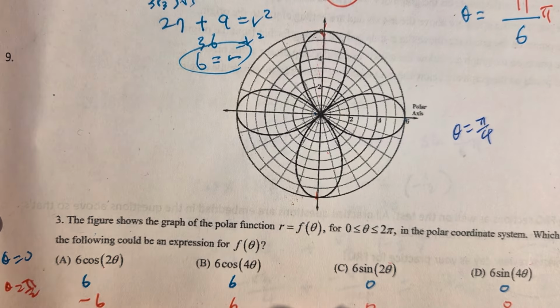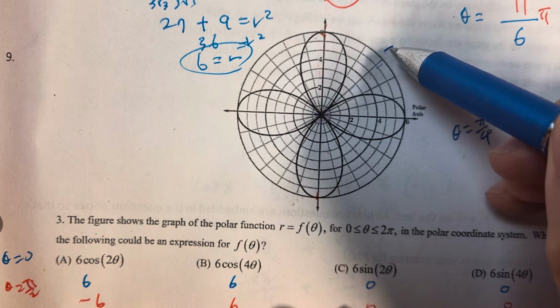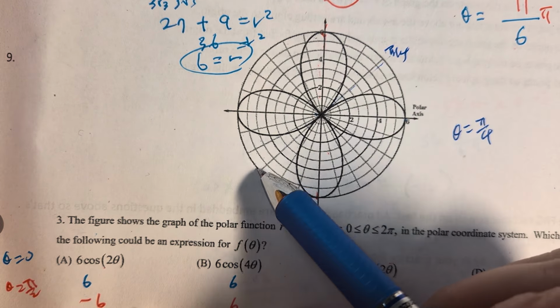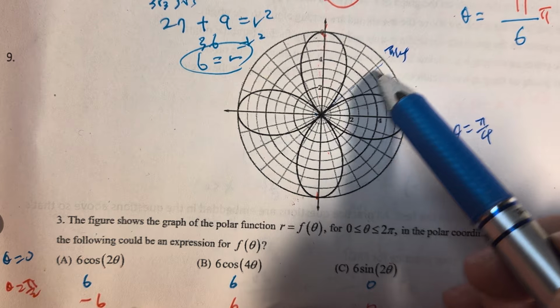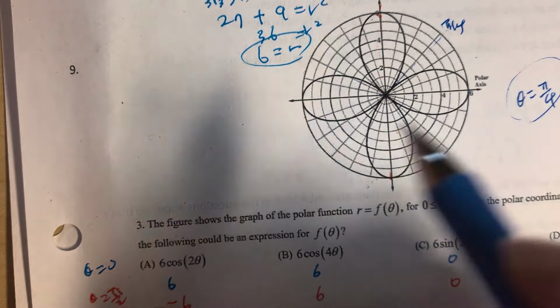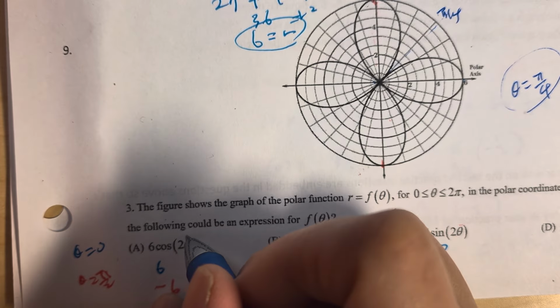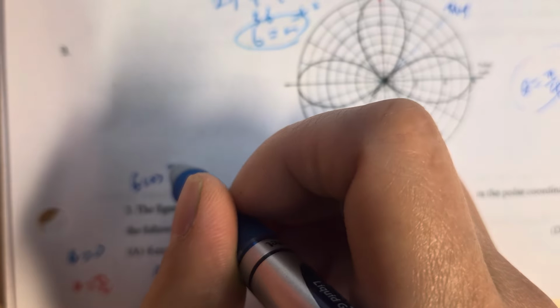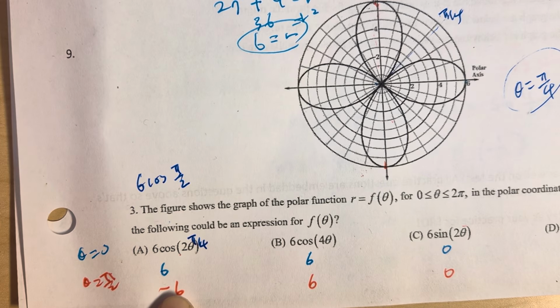And here's the reason why. Theta, pi over 4, is right here. So when I plug it in, the only point that I can possibly get is going to be 0. I don't have any positive r value and I don't have any negative value. So hopefully that's going to give me something. I'm going to use this blue one for pi over 4. I got 6 cosine of pi over 2. Cosine of half pi is 0.